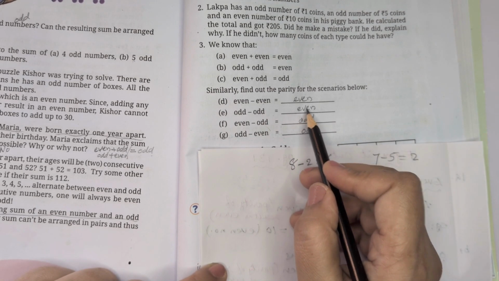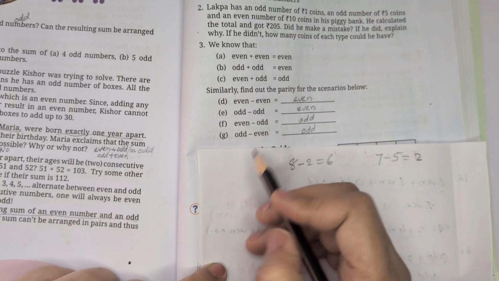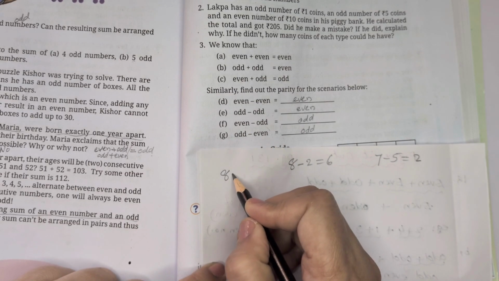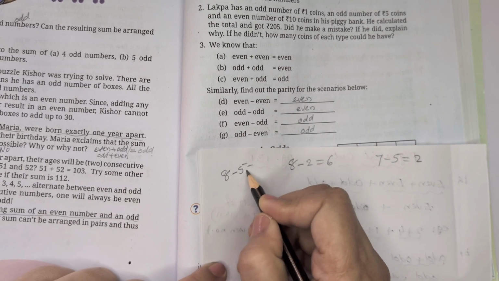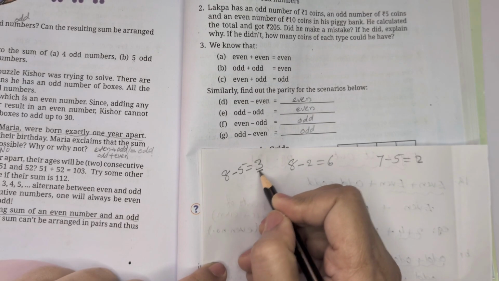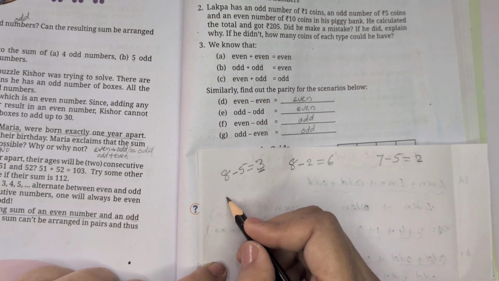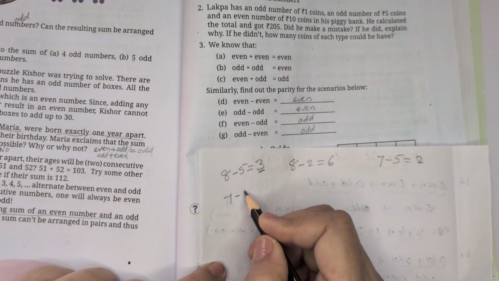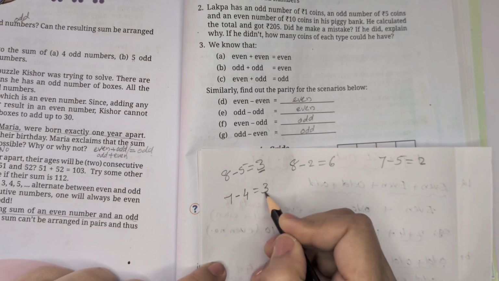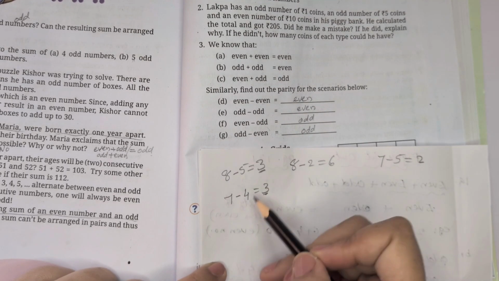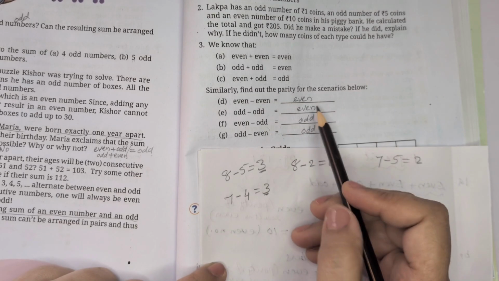Even minus odd. Even 8 minus odd 5, 8 minus 5 is 3. So we are getting an odd number. Odd minus even: 7 minus 4 is 3, an odd number. So through examples we can write it here.